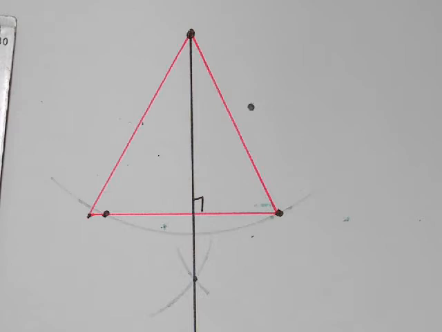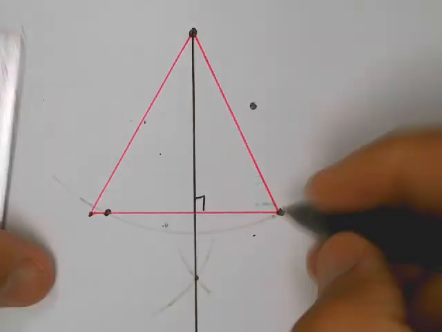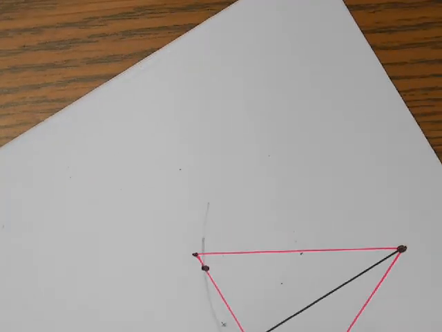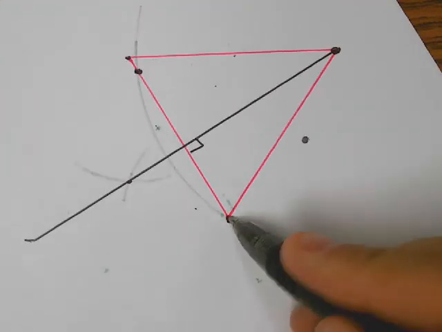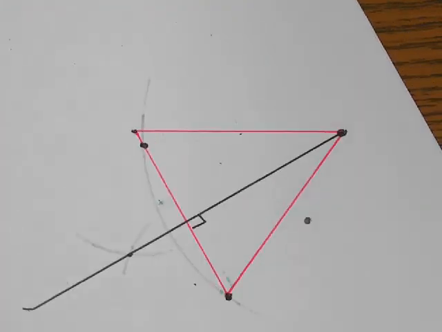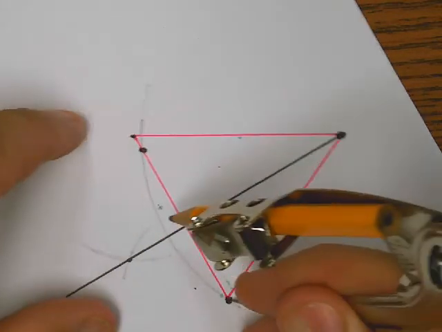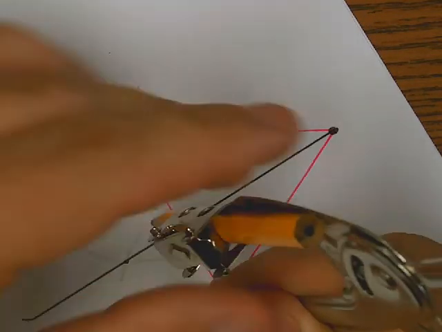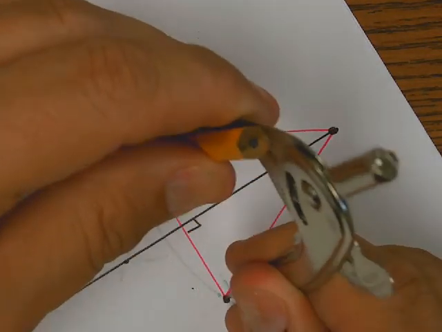Allie, you got it? Lily? Wyatt? All right. So let's do it again then. Now we're going to go from this point to this line. First step is to widen my compass so that it intersects the opposite segment in two spots.